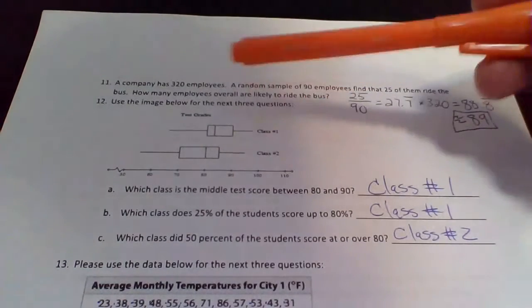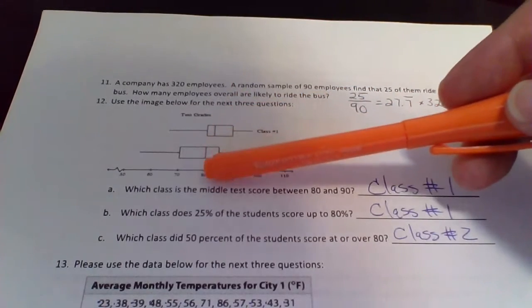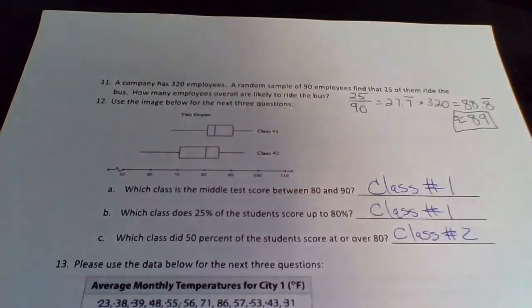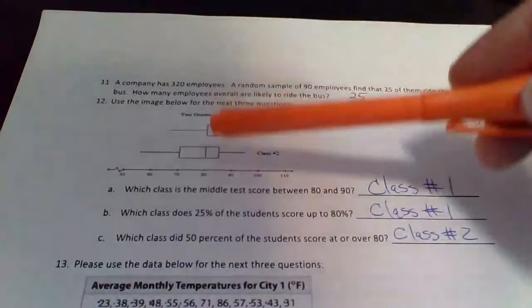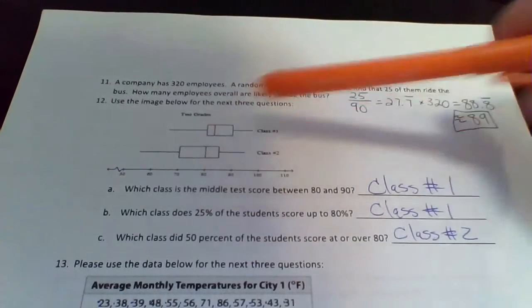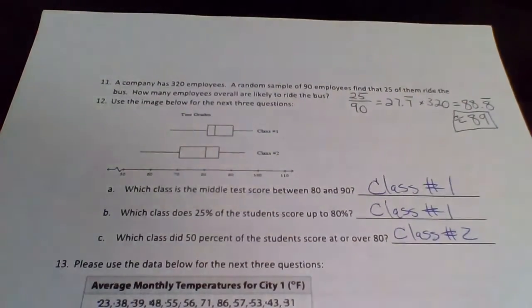If you look at class 1, class 1's test score started about, if I were to average this, maybe 82, 83, and they go up to 90. Class 2 starts at 80 and goes up to 95, I believe. So the one that has it between 80 and 90 is going to be class 1.